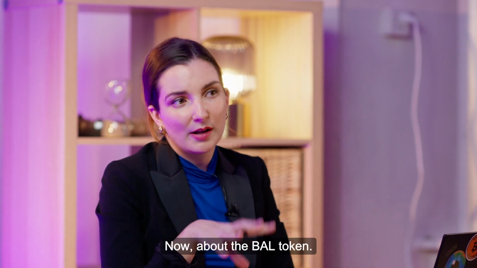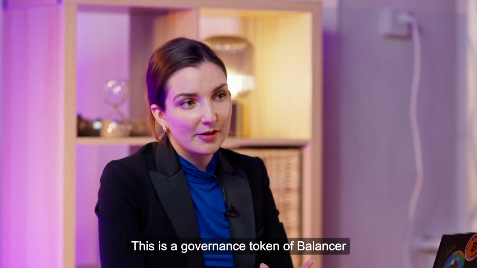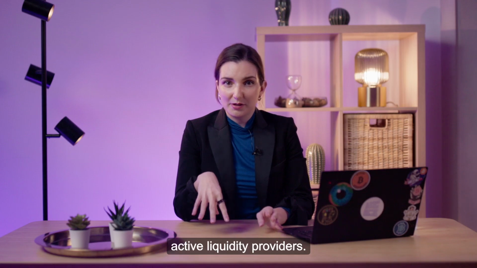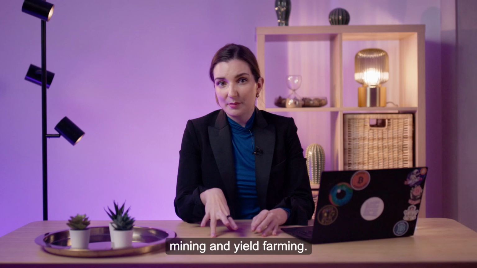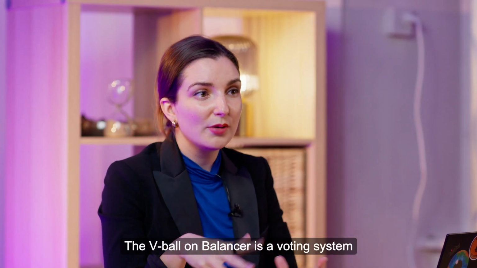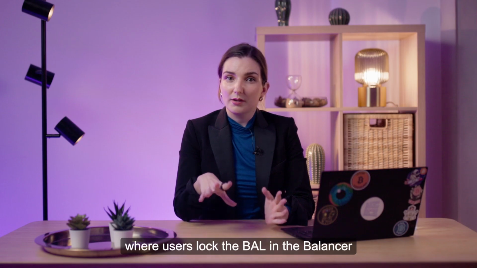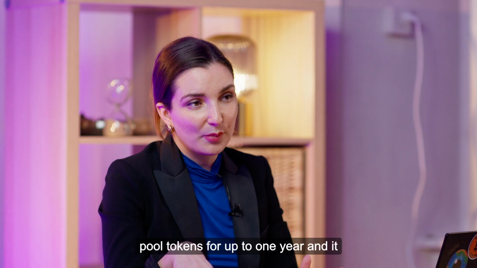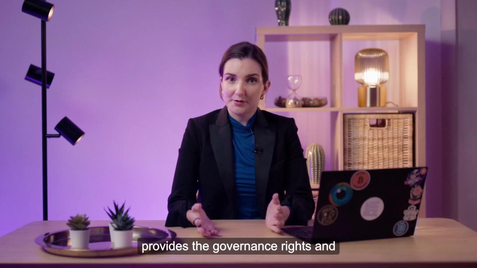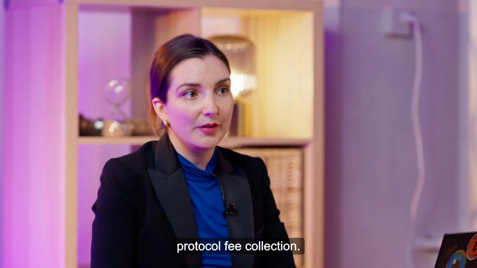Now, about the BAL token. This is a governance token of the Balancer protocol, awarded to active liquidity providers. It's used in liquidity mining and yield farming. The veBAL on Balancer is a voting system where users lock the BAL in the Balancer pool tokens for up to 1 year, and it provides the governance rights and protocol fee collection.